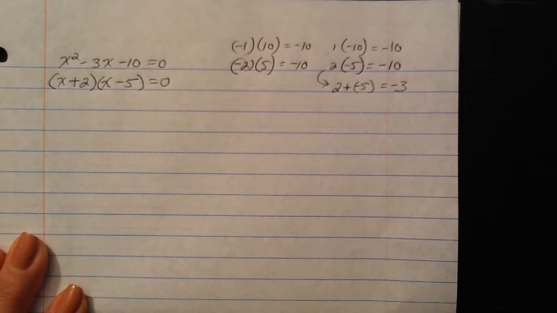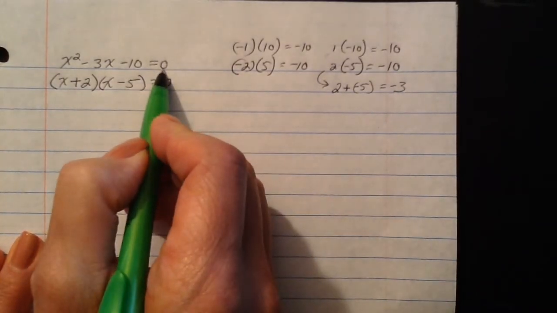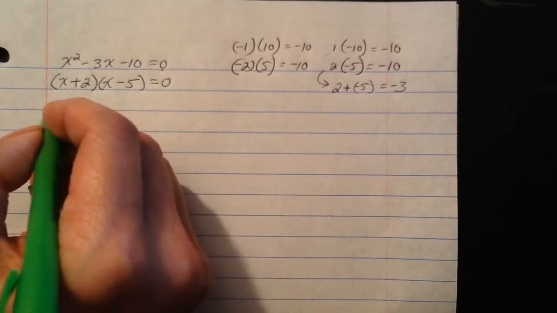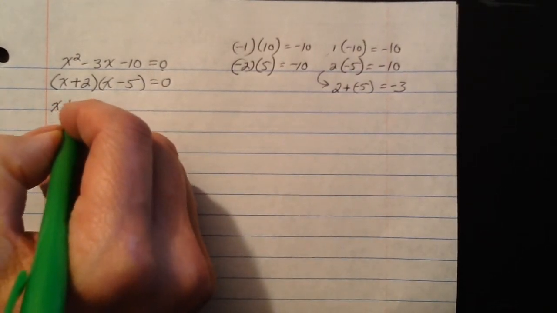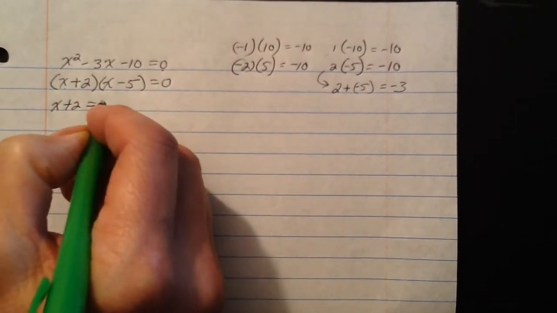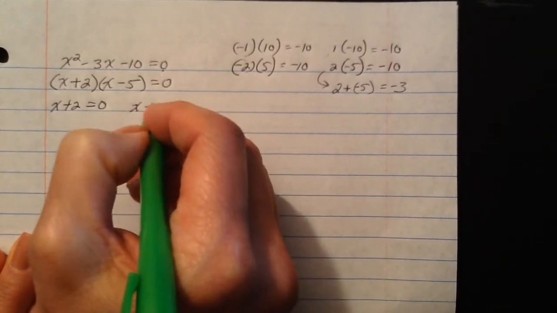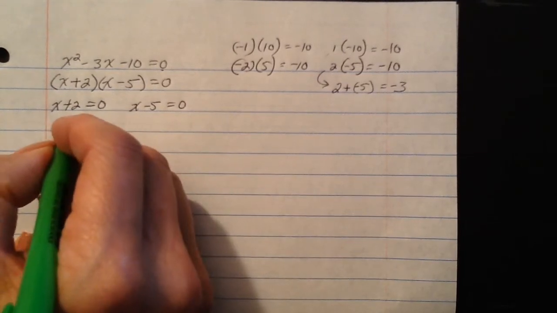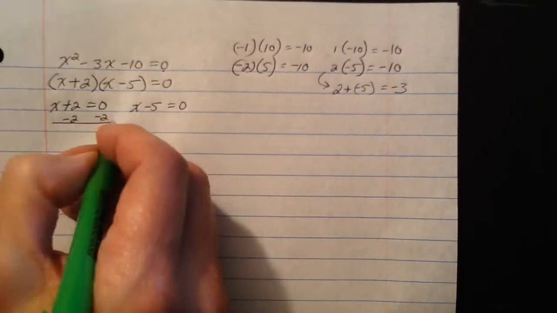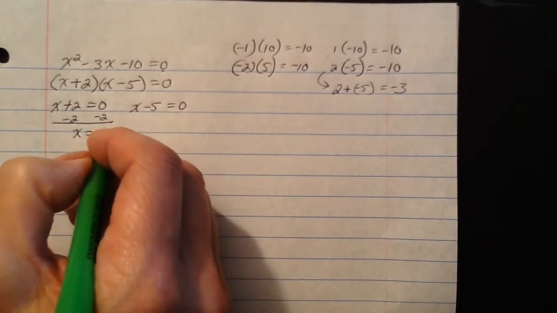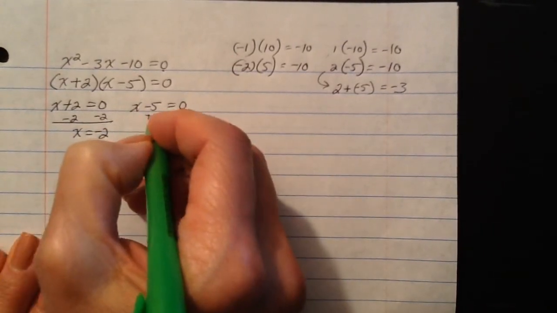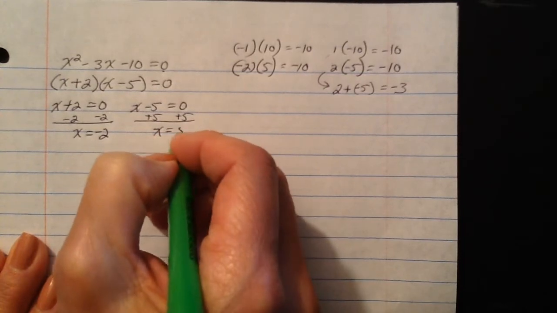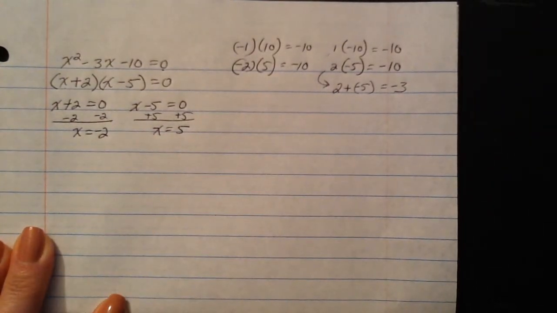Okay, so again, to solve a quadratic, it has to equal 0. Then we factor. And our third step is to set each factor, this is a factor, equal to 0. This is a factor, equal to 0, and solve. Subtract 2, x equals -2 is one solution. Add 5, x equals 5 is our second solution.